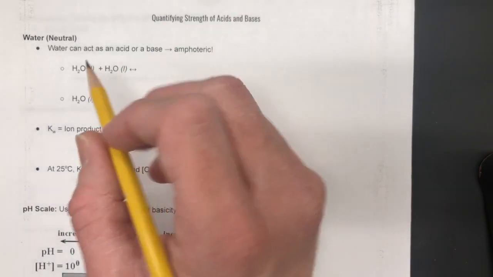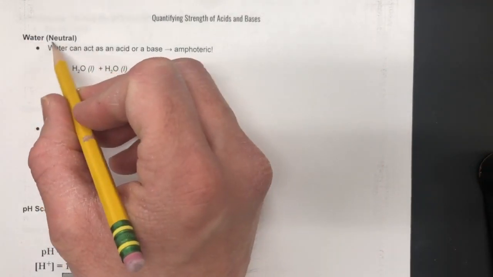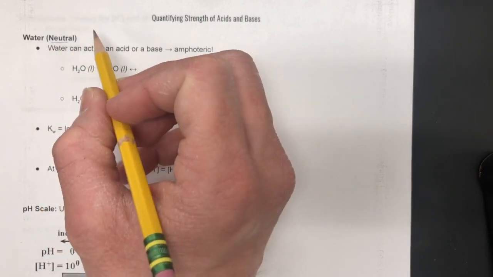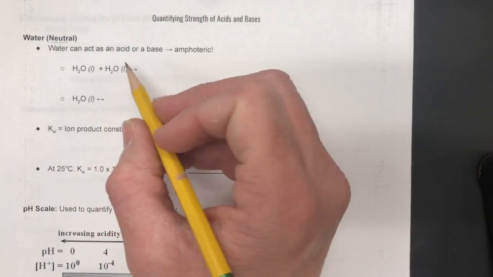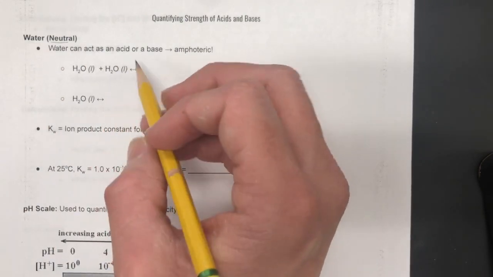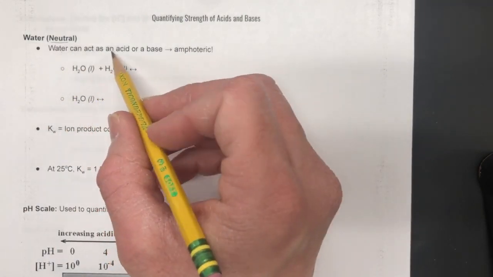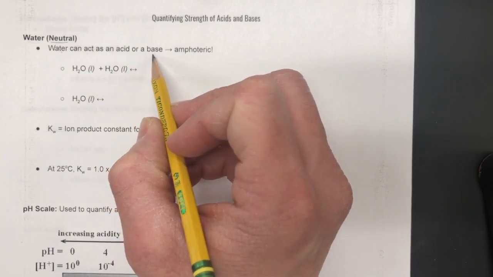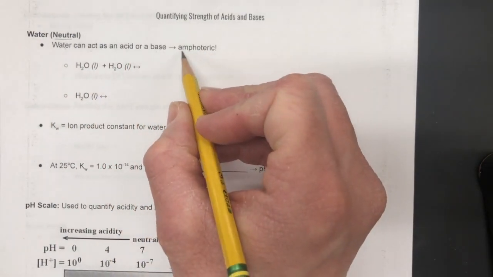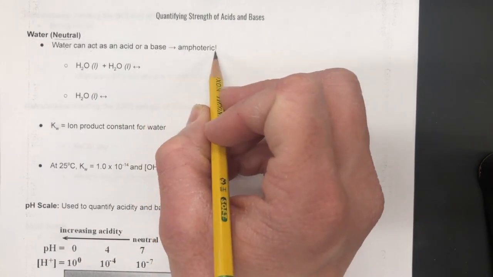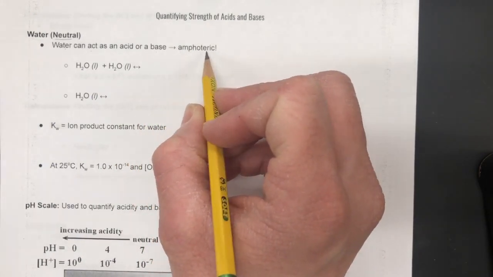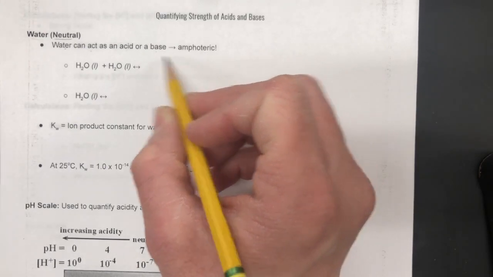So the first point is we're going to talk about water. Water is neutral, meaning that it's right in the middle on the pH scale. Water is a really unique and special compound because it can act as both an acid or a base. It is what we refer to in chemistry as amphoteric. That just means that it can act as either acid or base.